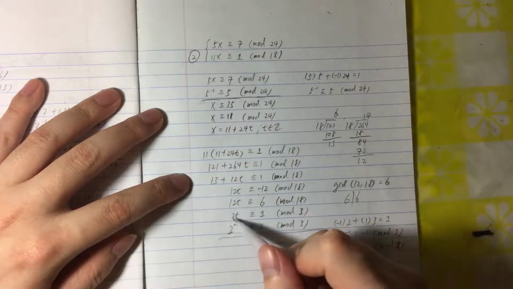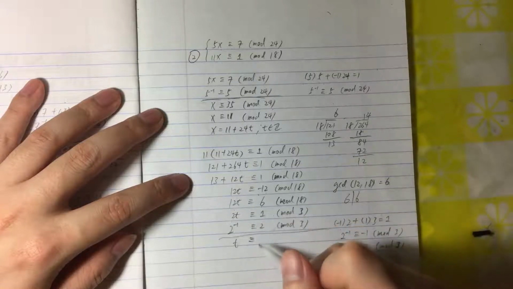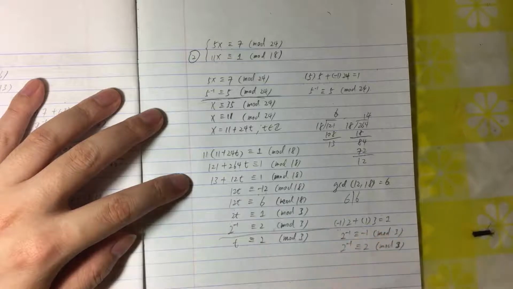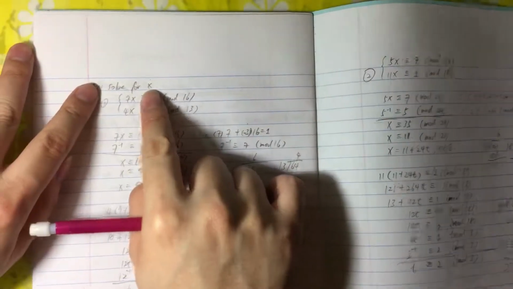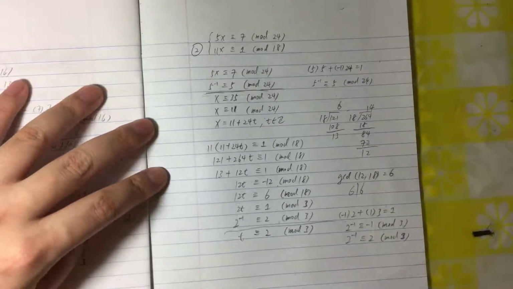If I multiply by 2, the inverse of 2 cancels, and we get t by itself. On the right side, 1 times 2 is 2. So t is congruent to 2 mod 3. But be very, very careful, we are not done. We are solving for x, and we only found t here.